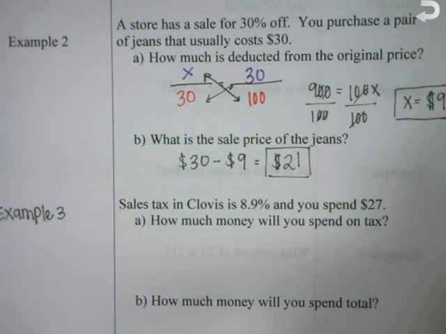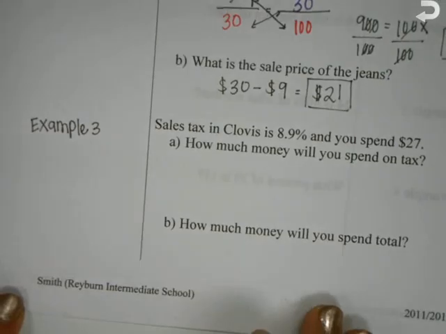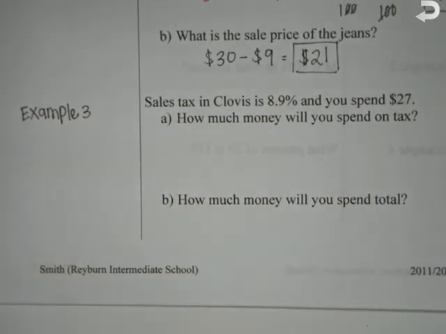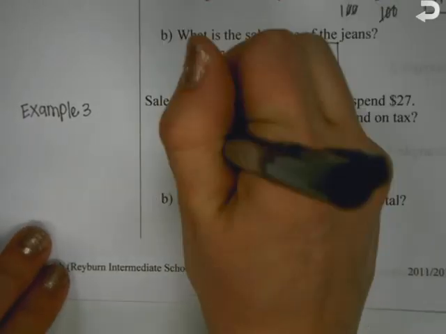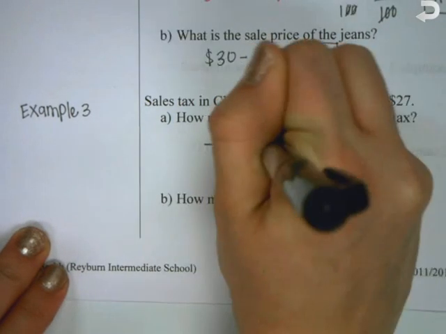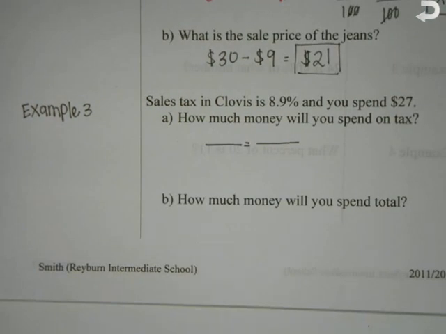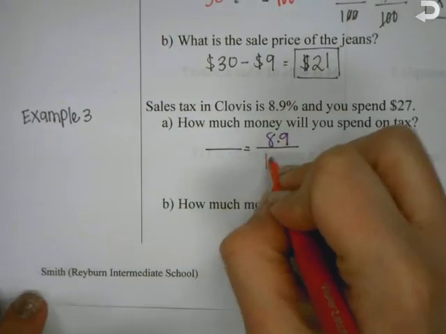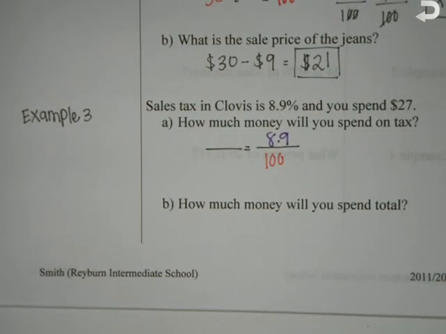Sales tax in Clovis is 8.9%, and you spend $27. How much will you spend on tax? So we set up a proportion. What's going to be on the right-hand side? 8.9 over 100. And you spend $27. Is that going to go on top or on bottom? Bottom. So then we have X on top.